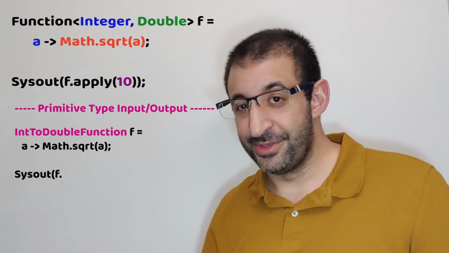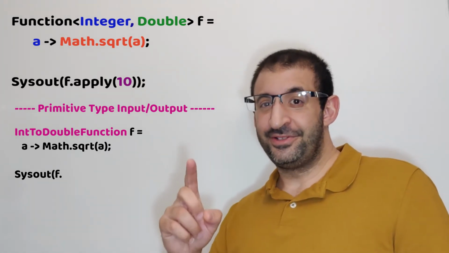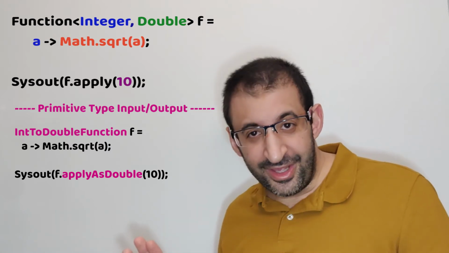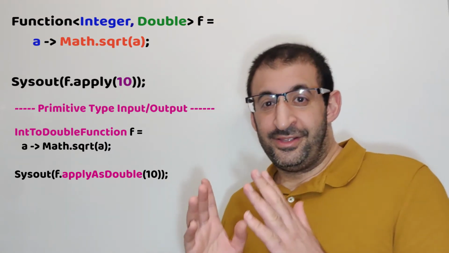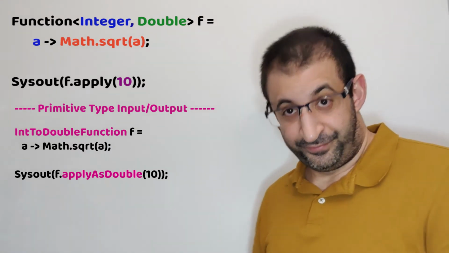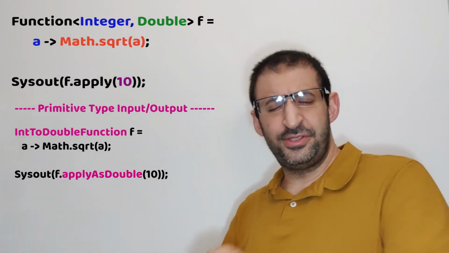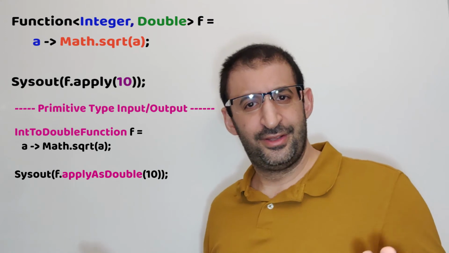Double. So we use f.applyAsDouble of 10. Okay? Have you seen difference? I have changed the input type parameter and the return type parameter. There is no conversion at all here.